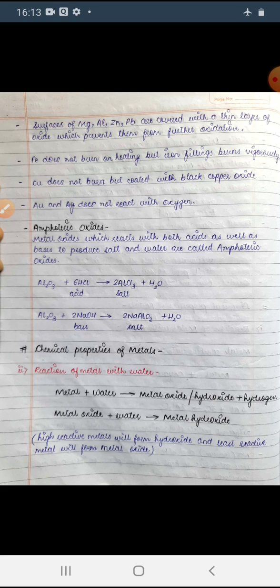See here, Al2O3 is a metal oxide, and when it reacts with HCl, an acid, it forms a salt, AlCl3, and H2O is released.